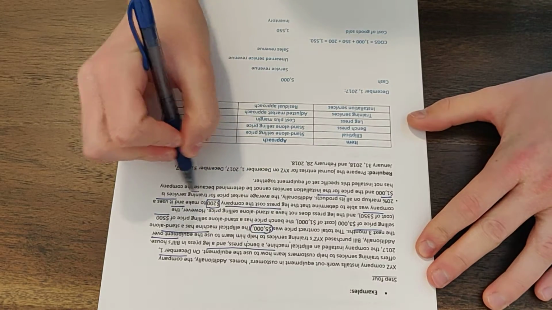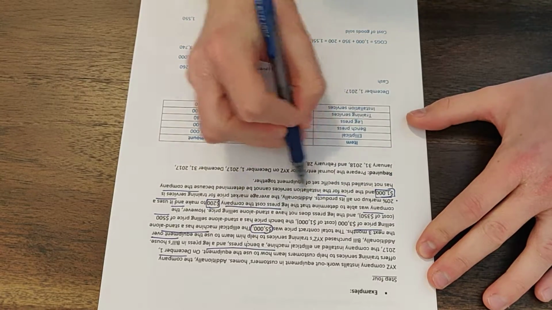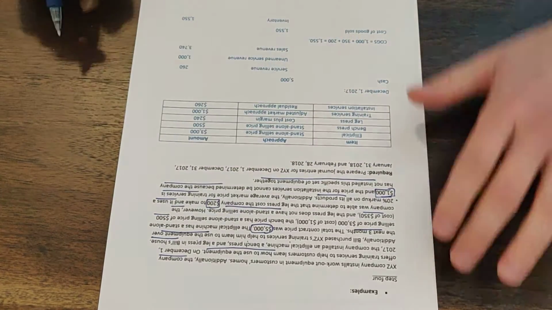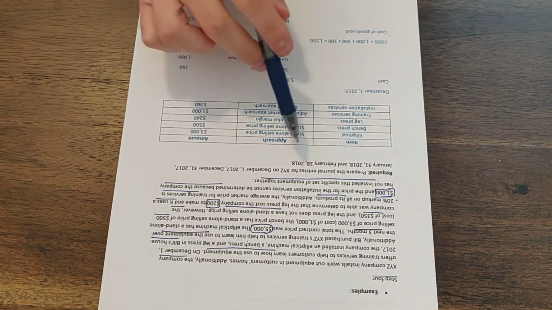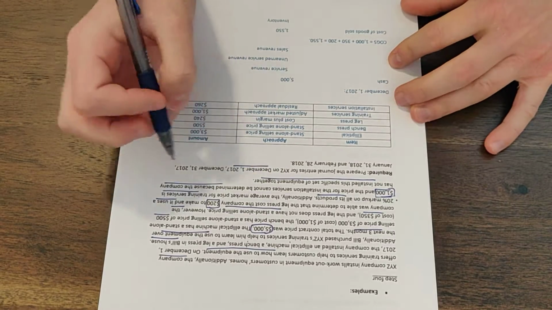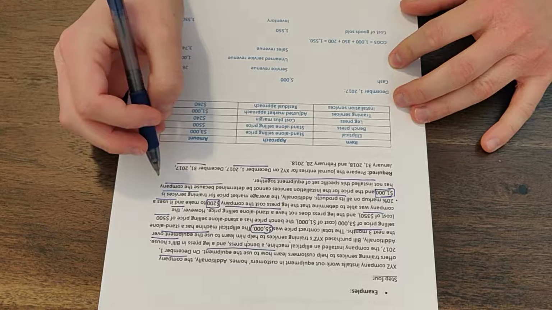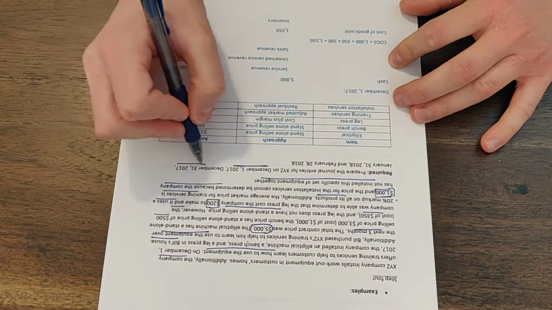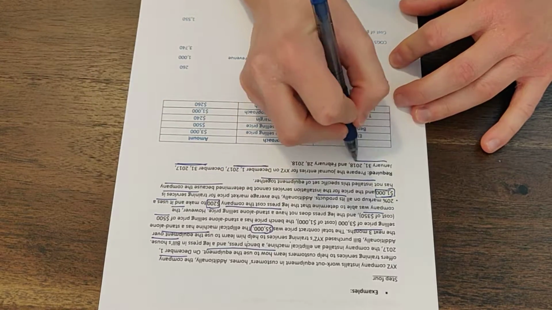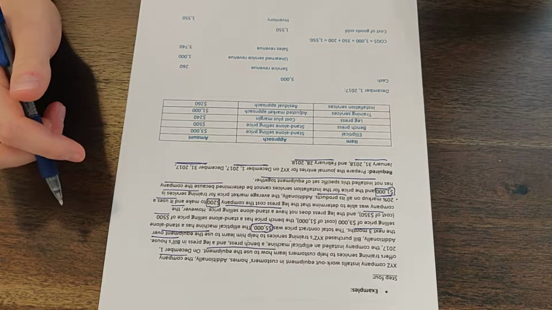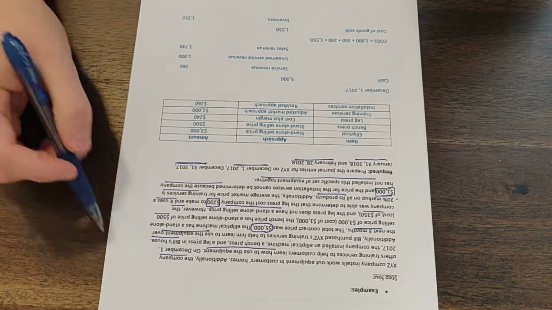Additionally, the average market price for the training services is $1,000, and the price of installation service cannot be determined because the company has not installed this specific set of equipment together. Prepare the journal entries for XYZ for December 1 of 2017, which is when they install it, January 31 of 2018, February 28th of 2018. There's just a lot going on here, right?